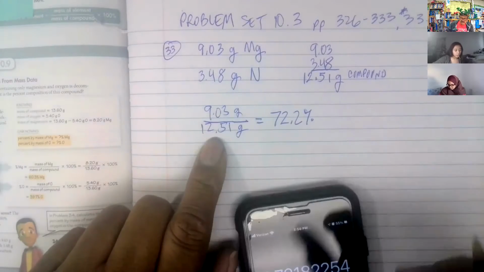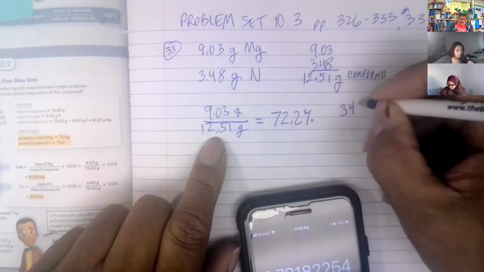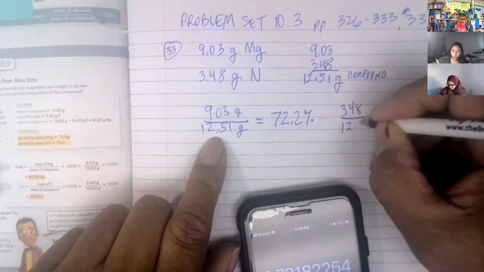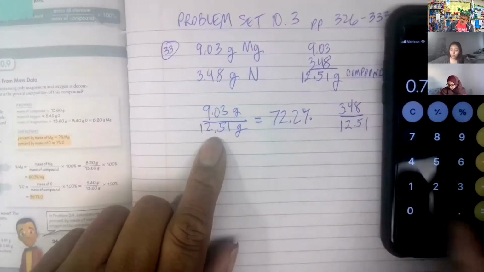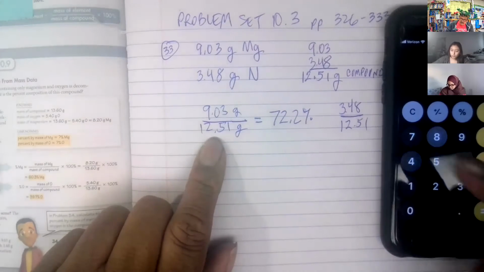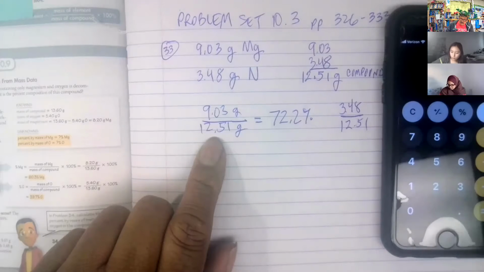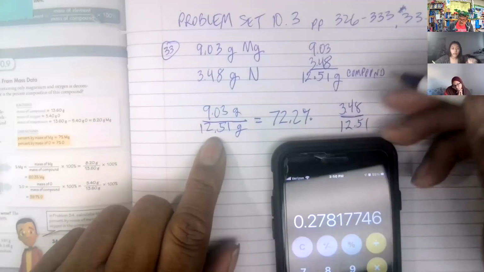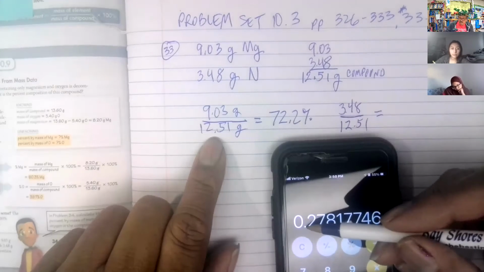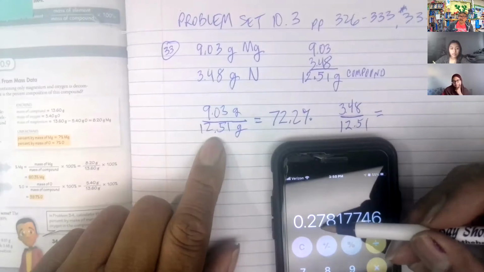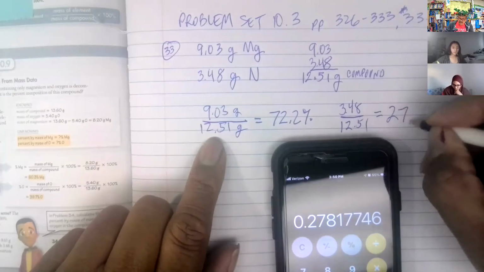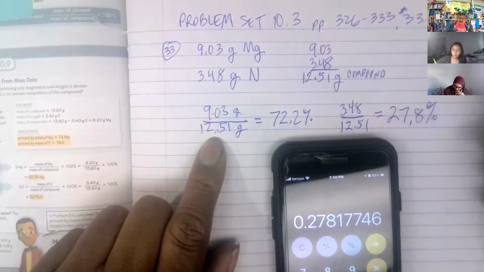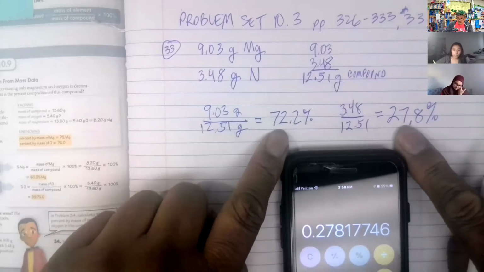And then for the other one, same format, 3.48 divided by 12.51. Let's do that. Clear. 3.48 divided by 12.51 equals 0.2781. So that's going to be moving it over twice. 1, 2, 27.8%. Add them up, it's 100.